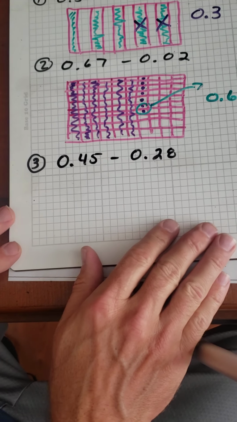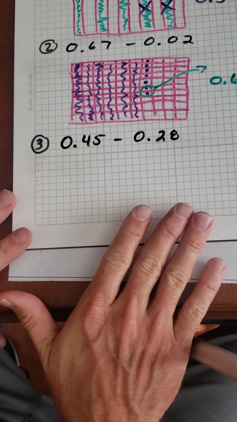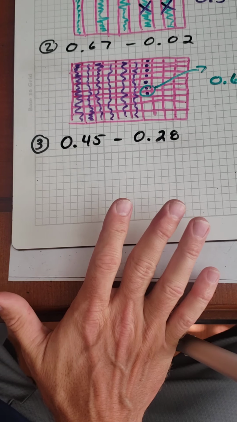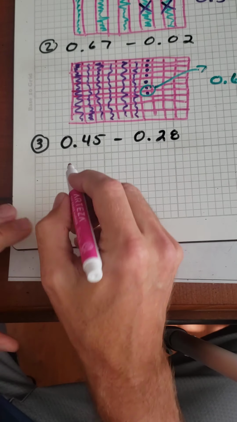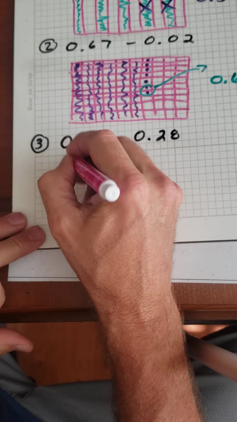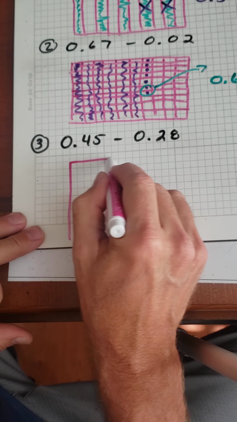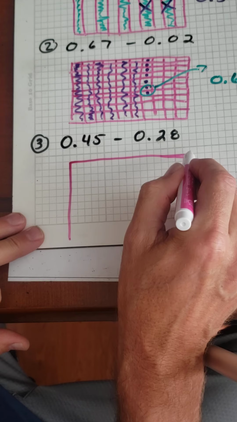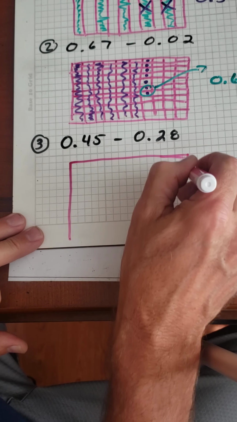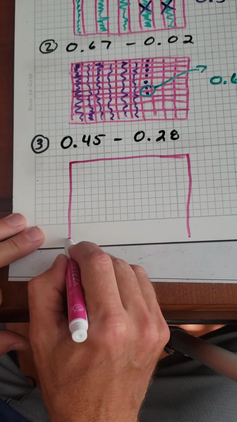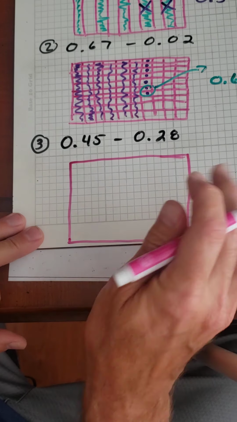Okay, now I'm looking at the last one down here. And once again, I'm going to draw what I have, or what I see there. And I see that I do not have any whole numbers. So I'm going to start with this. And I'm going to start drawing my tenths.